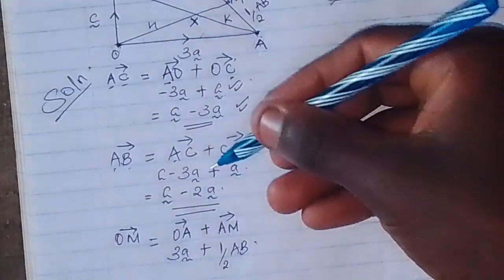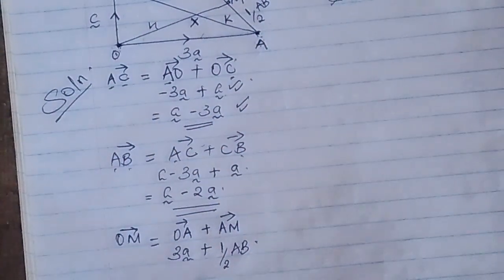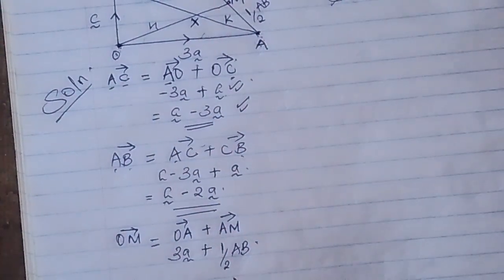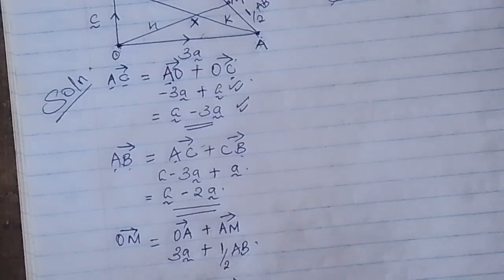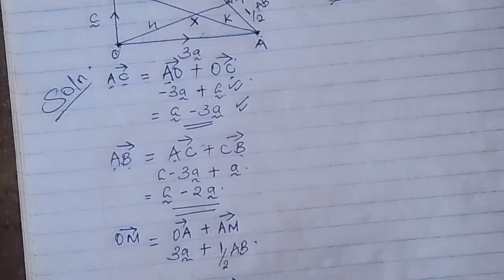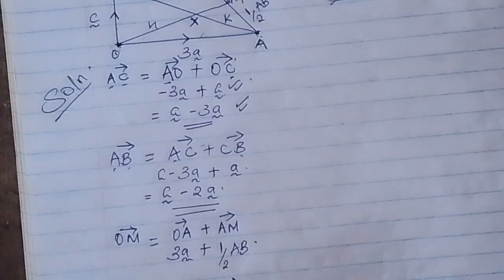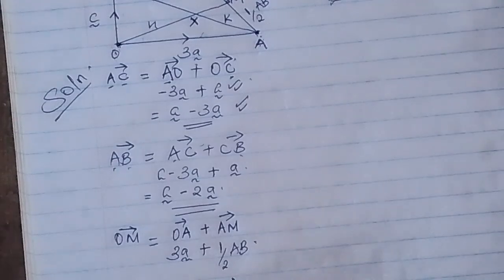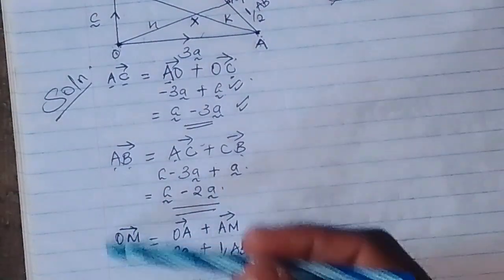Half of AB, we have it here as C minus 2A. So this is 3A plus a half C minus a half of 2, that is 1, so minus A. So 3A minus A gives us 2A plus a half C, and that gives us the answer of vector OM.